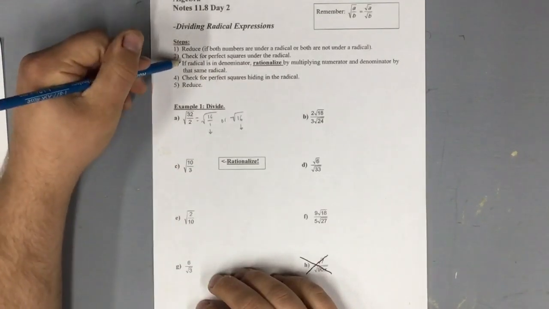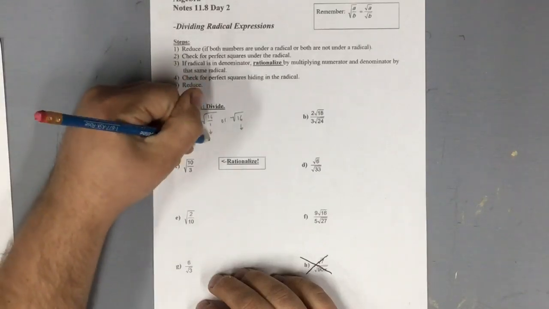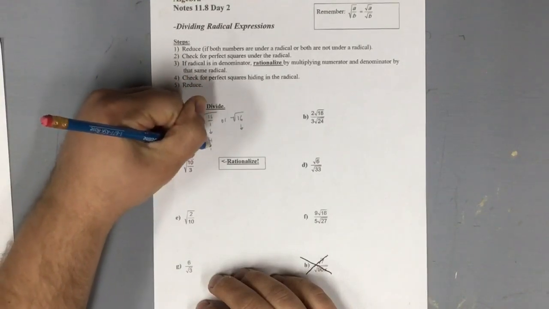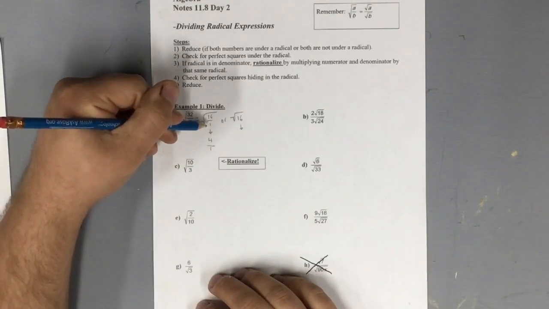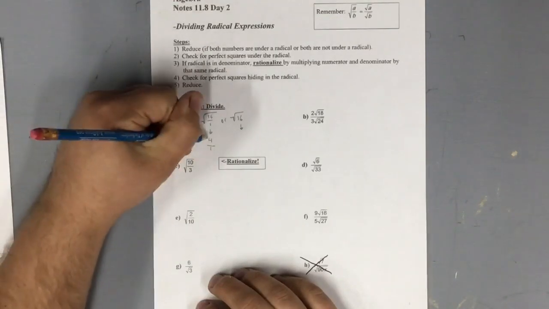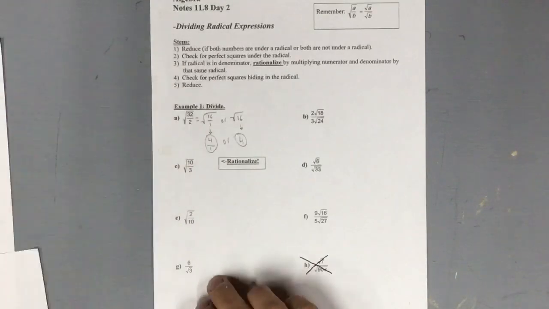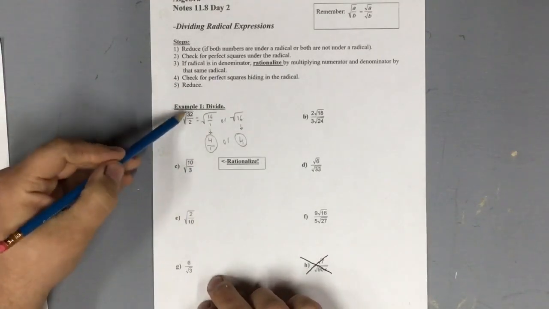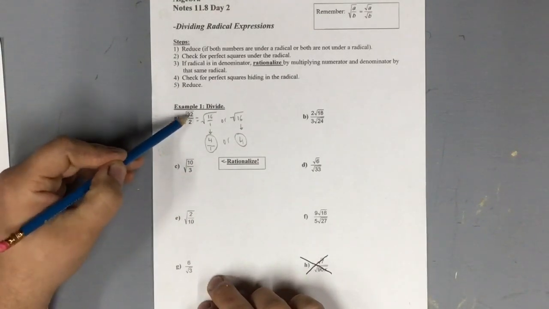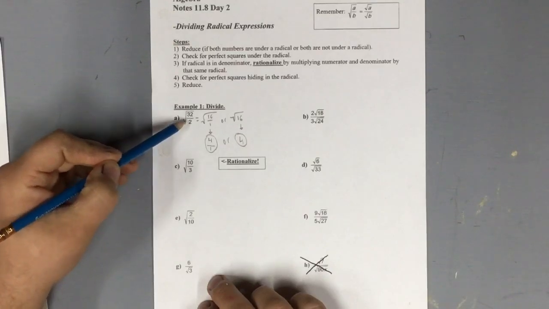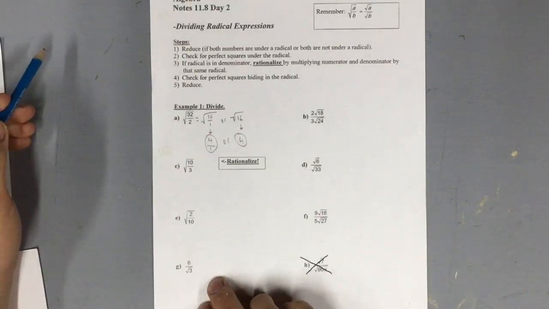If you notice, that's one of our next steps: check for perfect squares under the radical. This would become radical 4 over 1. Technically, 1 is a perfect square because 1 times 1 makes 1. Or you could write your answer as just 4. If you were to hit the radical symbol in your calculator and then in parentheses put 32 divided by 2, you would still get whole number 4 as your answer.